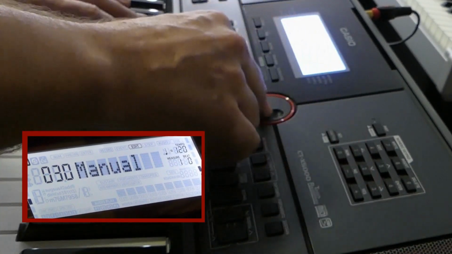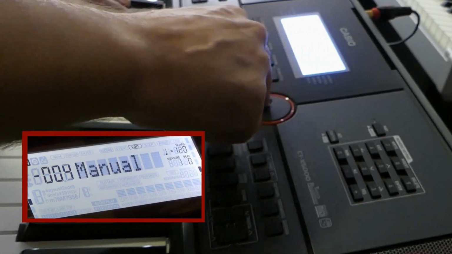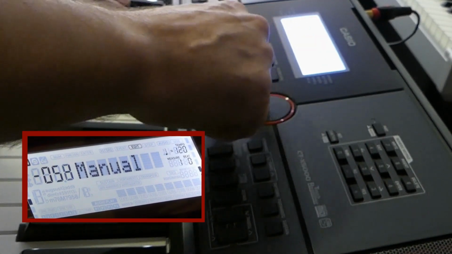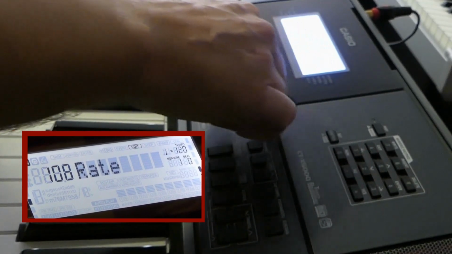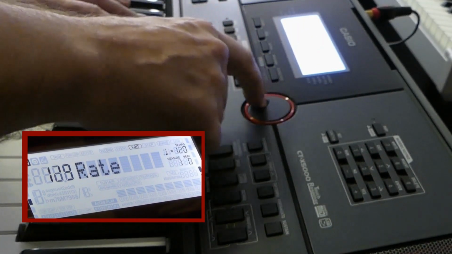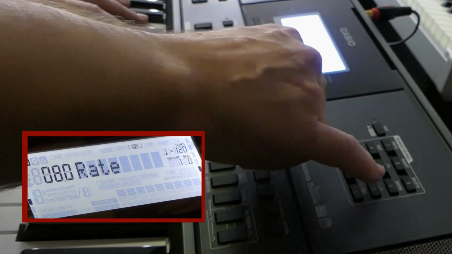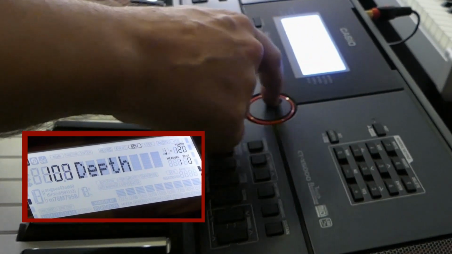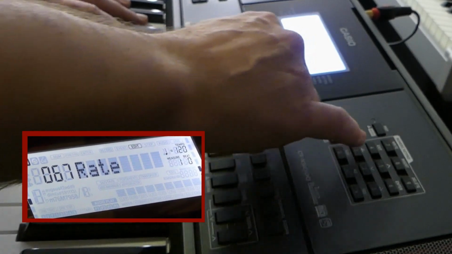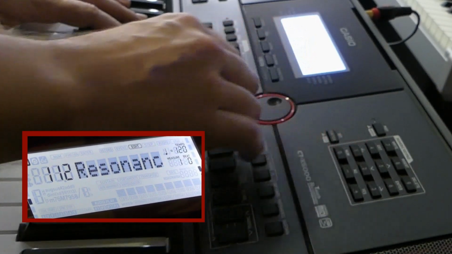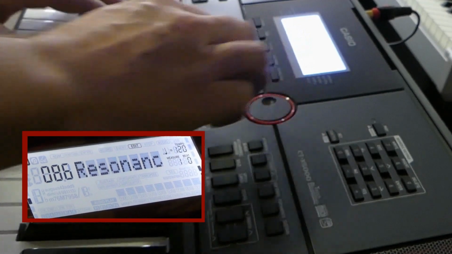You can set its resonance. Manual, which to be honest I don't fully understand, it just seems to adjust its timbre a little bit. And the rate, which is the speed at which it oscillates. And just try different combinations until your sound feels right.